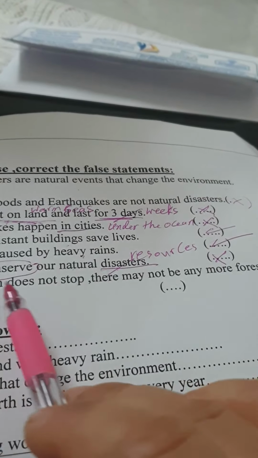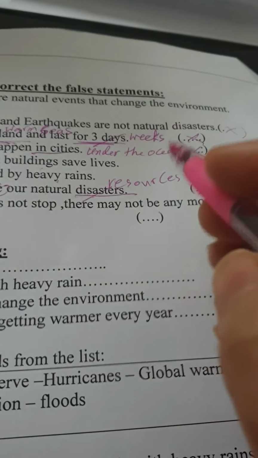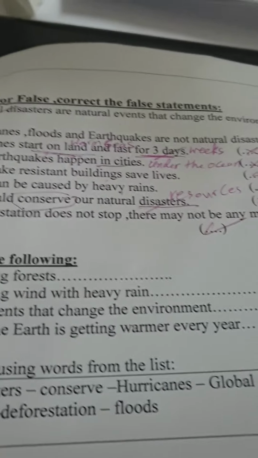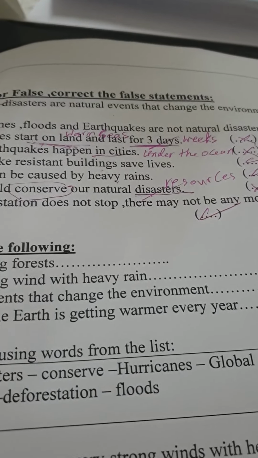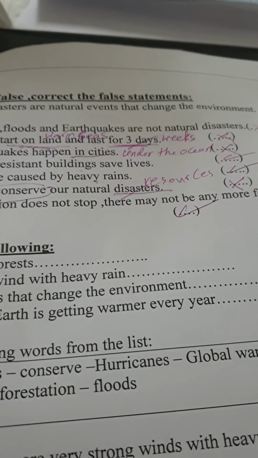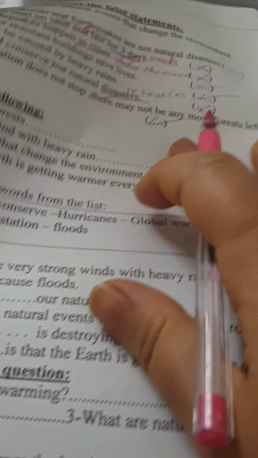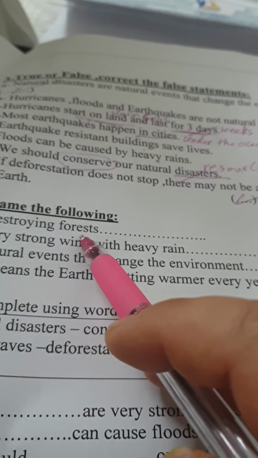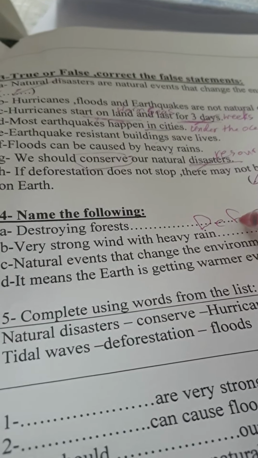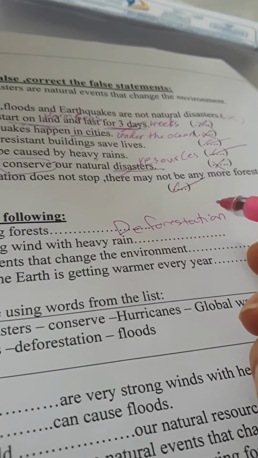If deforestation does not stop, there may not be any more forests left on earth? Yes. Because if people continue to destroy and clear the forests, they will disappear from earth, and this is a big problem. Name the following. Destroying forests. What is the name of this problem? Deforestation. Yeah, deforestation is destroying forests. Okay?